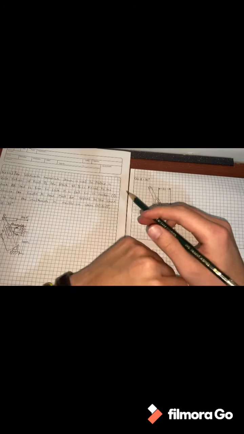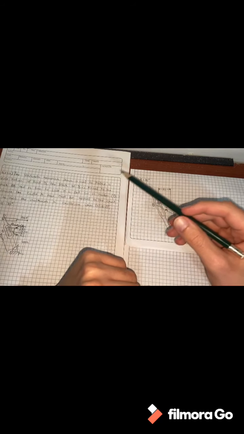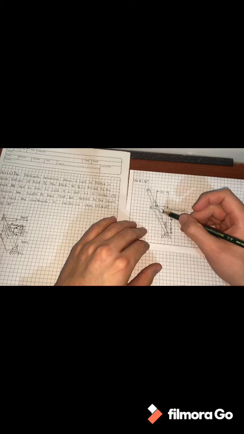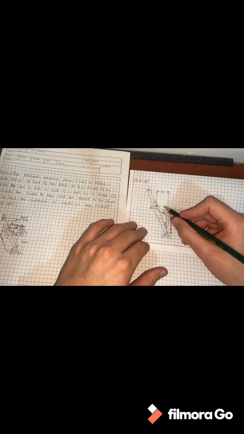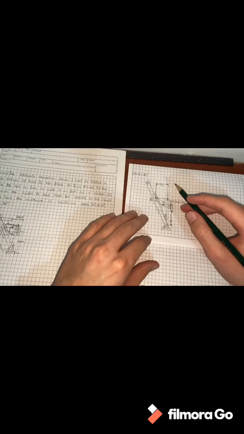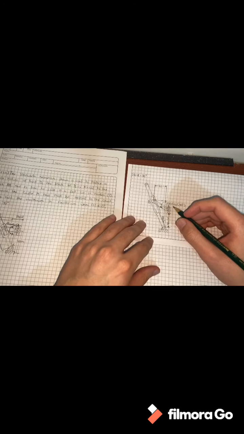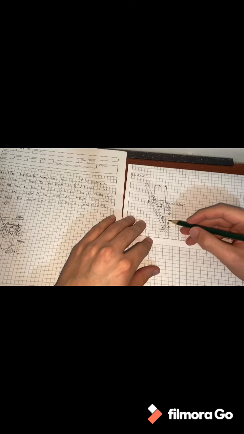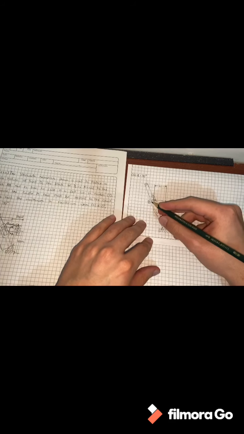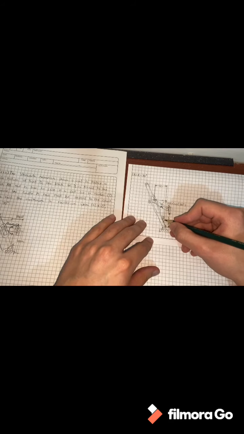The next part of this exercise says that we have to find M, but with the angle equal to 30 degrees. For this, we have to find the distance BC and the beta angle, this angle that we don't know.